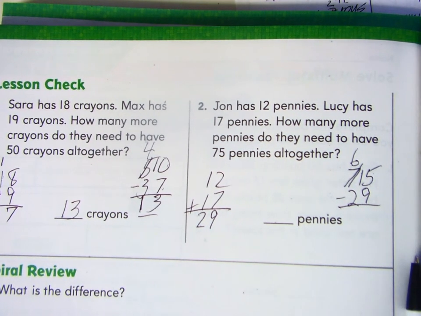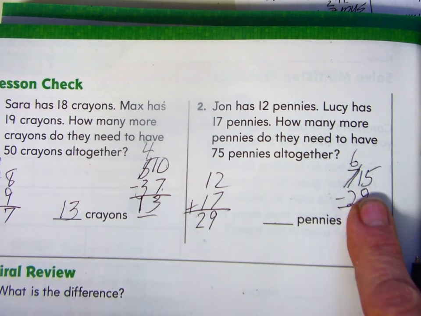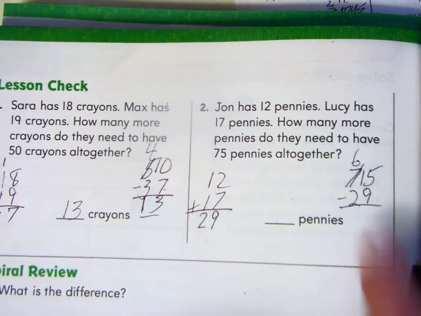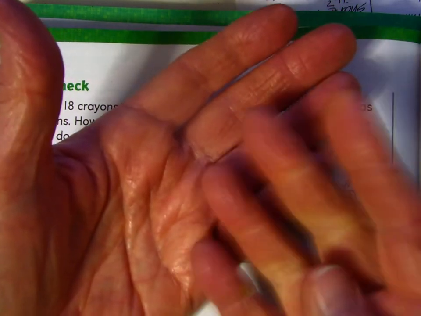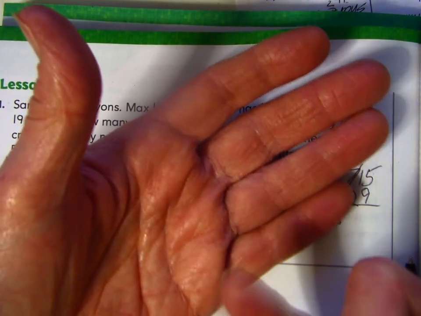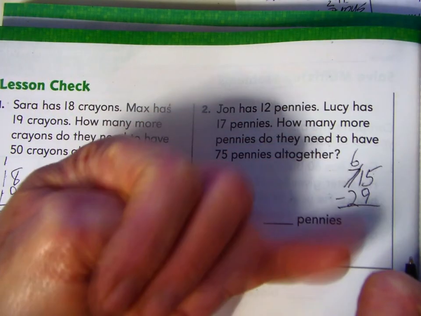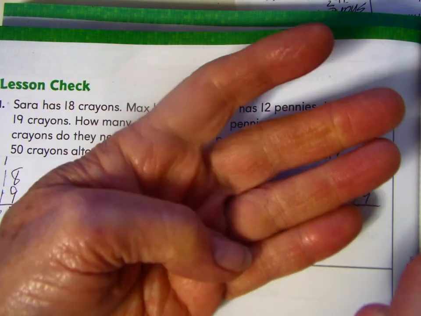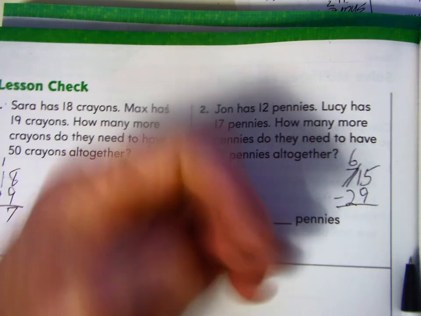15 take away 9. 15 take away 10 is 5. But we only want to take away 9, so we have to put one back. The 5 becomes a 6. You put one back. Let's see. 15 take away 9. 15, 14, 13, 12, 11, 10, 9, 8, 7, 6.